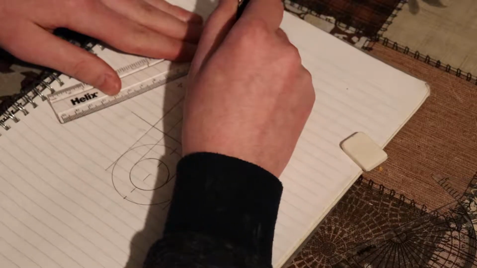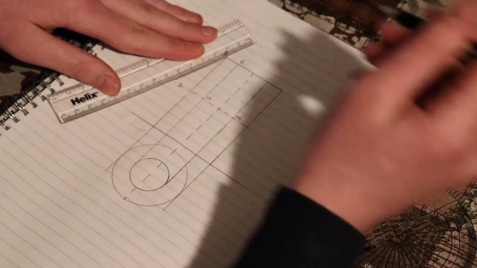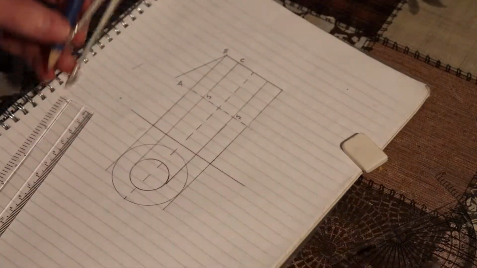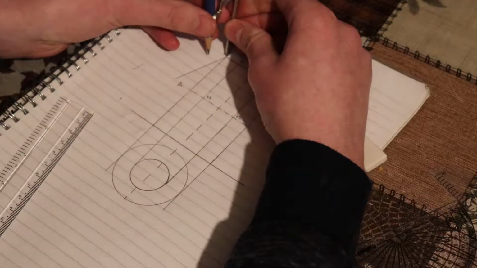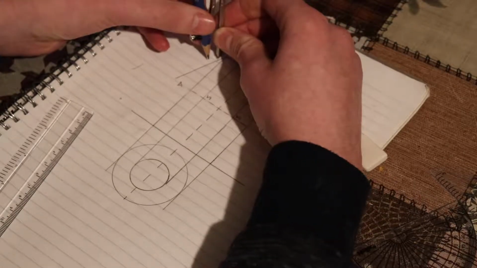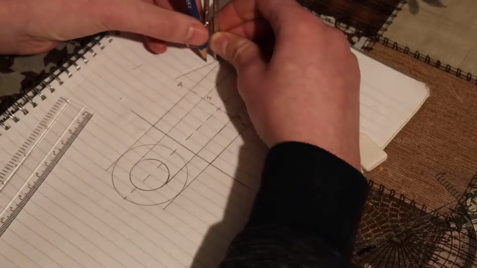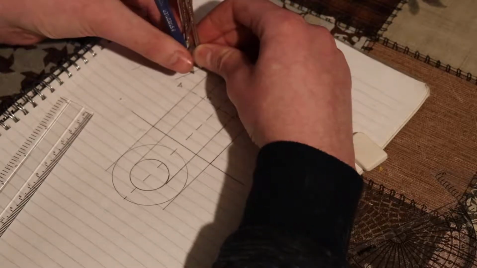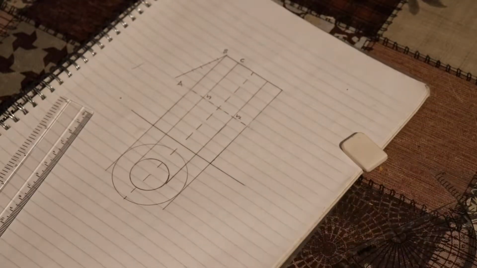To do that, we draw our line up like so, and then we get our compass and take a length of whatever length we want. It doesn't matter the length we pick, and we divide our line into 1 section, 2 sections, 3 sections, and 4 sections.